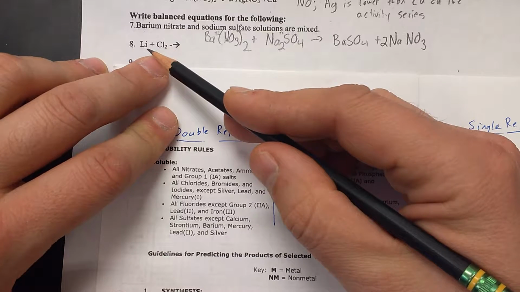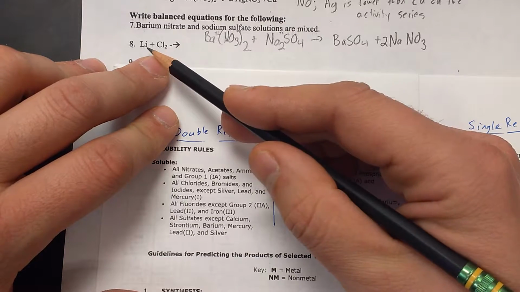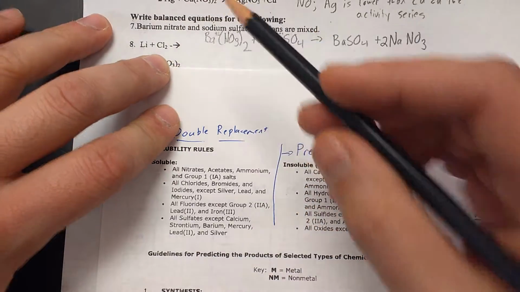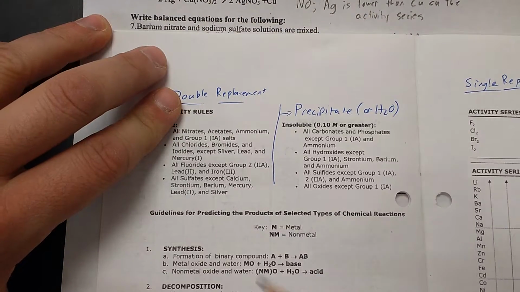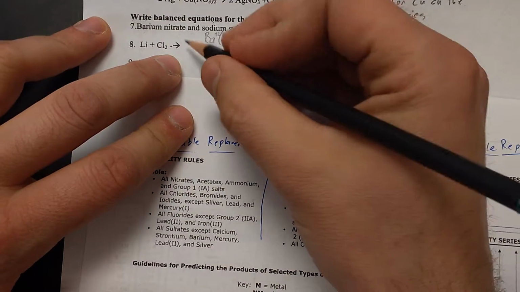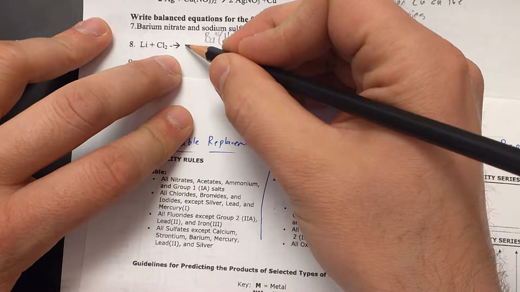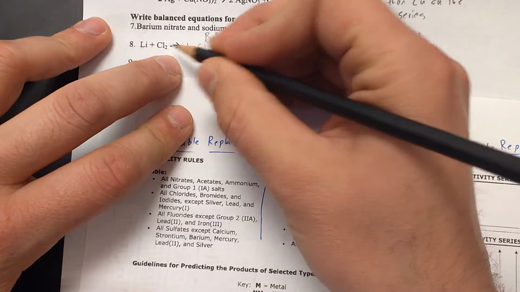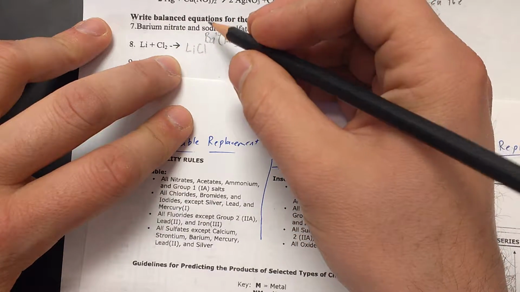For number 8, it gives us lithium plus chlorine. Here we just have two elements. The only thing you can do with two elements is add them together as a synthesis reaction. So we're going to form the binary compound between lithium and chlorine. Now I know some of you may be tempted to just say, oh, it's LiCl2 and just carry the 2 over, but you can't do that.